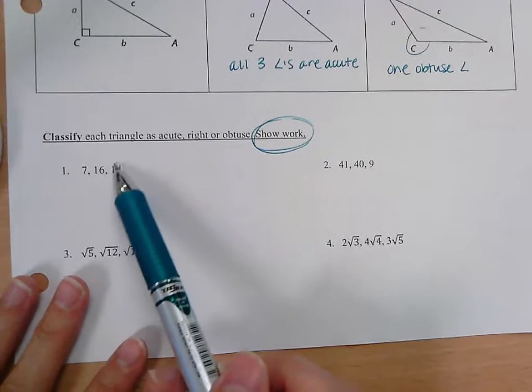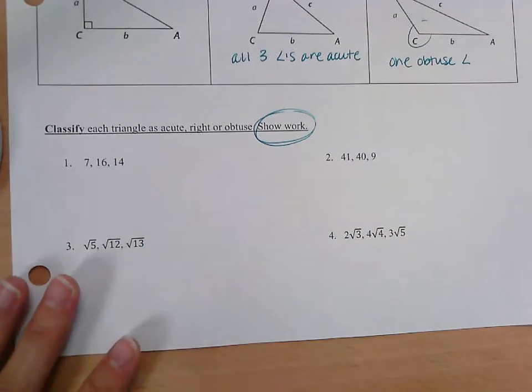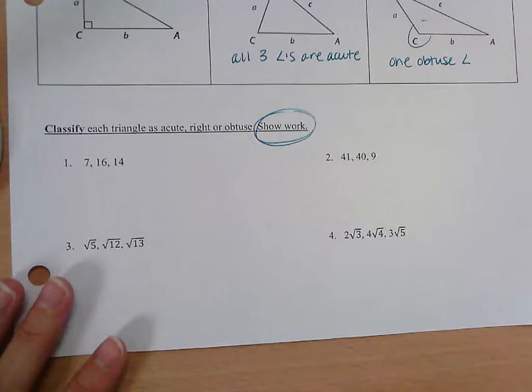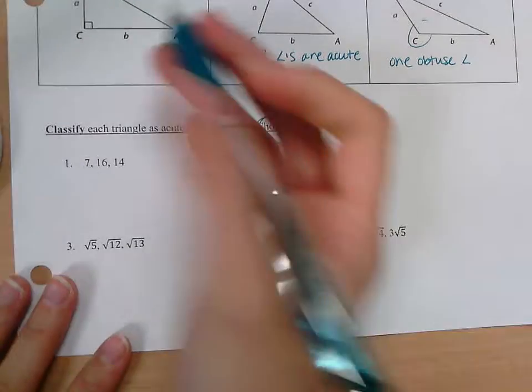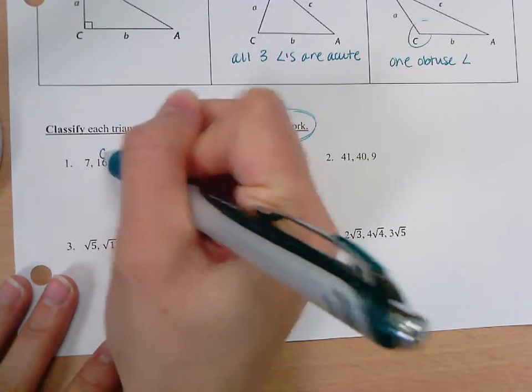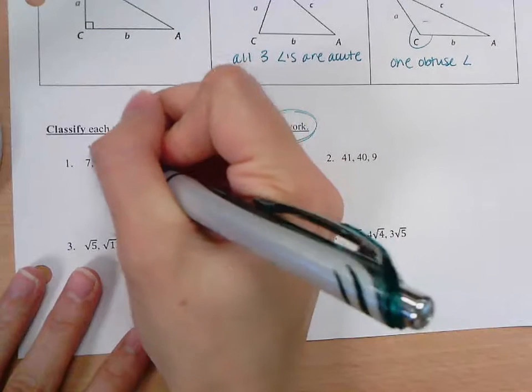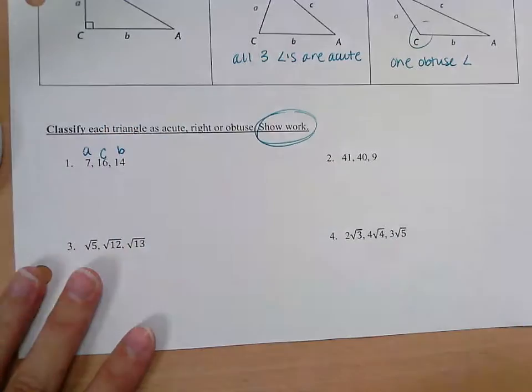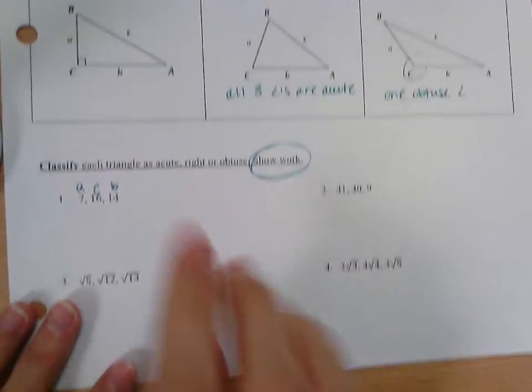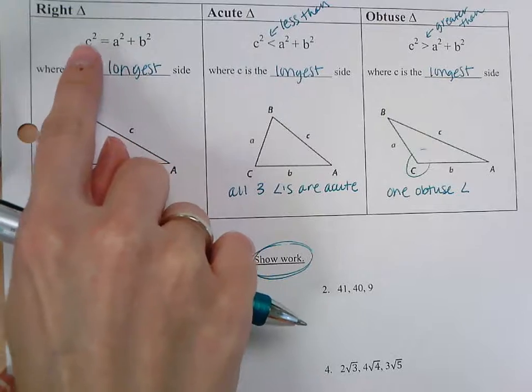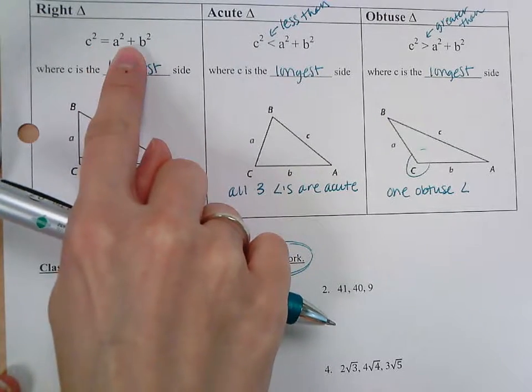So what you want to do is look at the 3 sides you're given, pick out which one is the longest, because that is your C. So in this case, 16, that is my C. It doesn't matter between the other 2 which one is A and B. So I'm just going to call the 7 A and the 14 B. And then I have to figure out what the relationship between C squared and A squared plus B squared is.